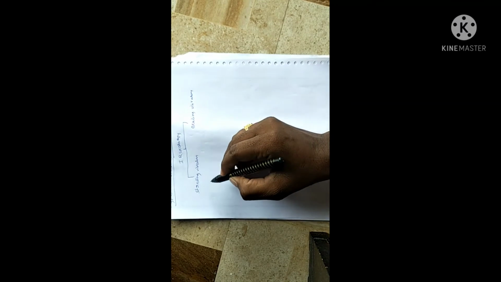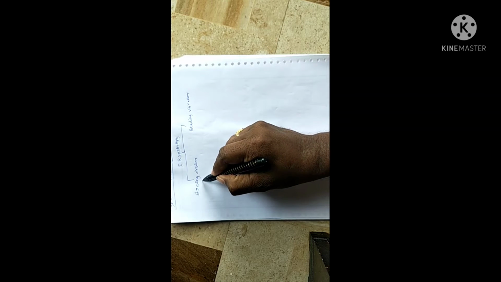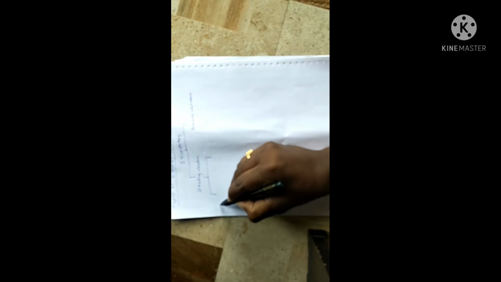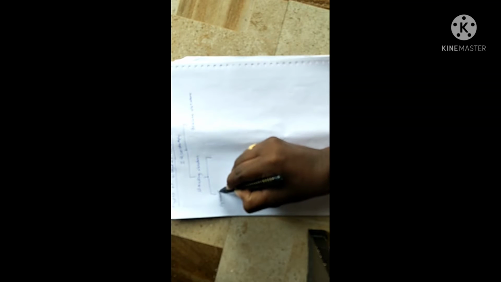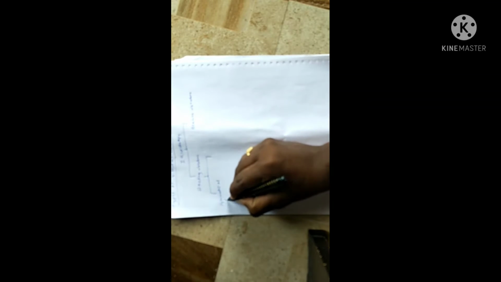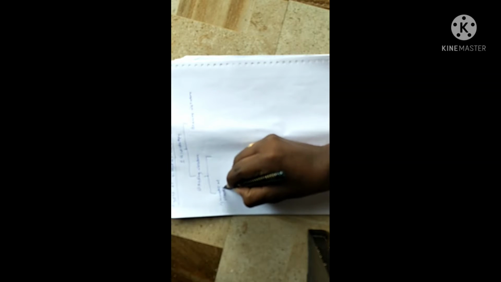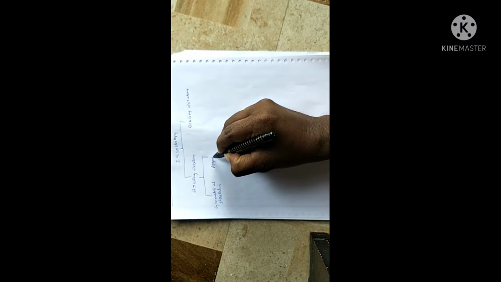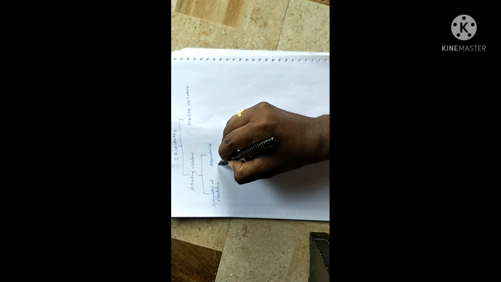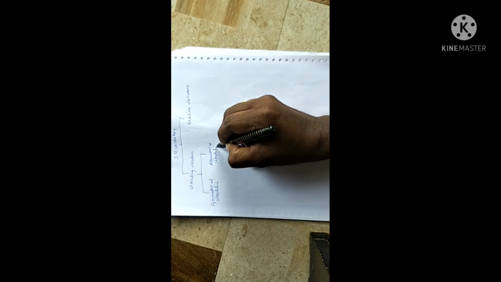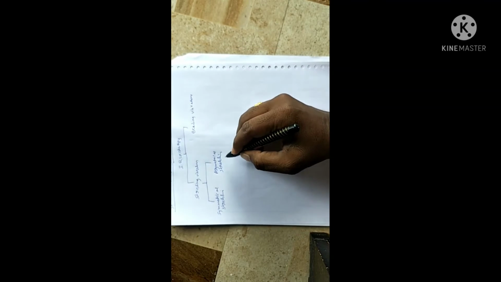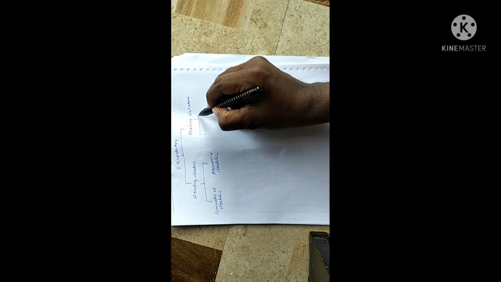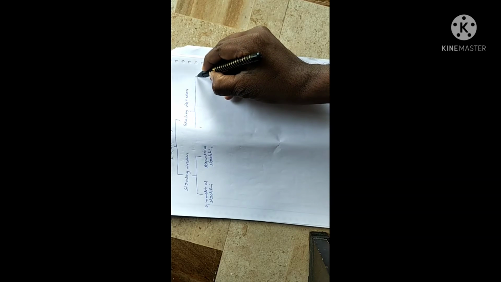Okay, and these stretching vibrations are again classified into two types. One is symmetrical stretching, then asymmetrical stretching. Then bending vibrations are again classified into four types.